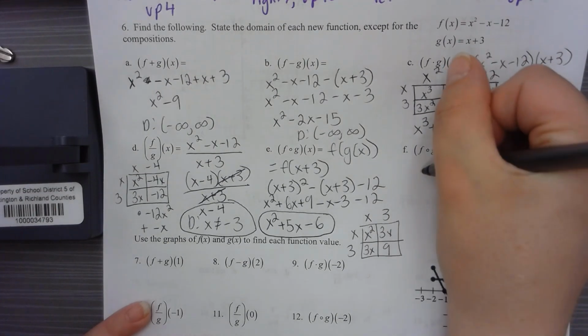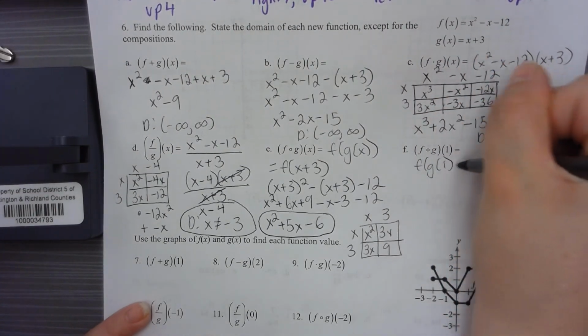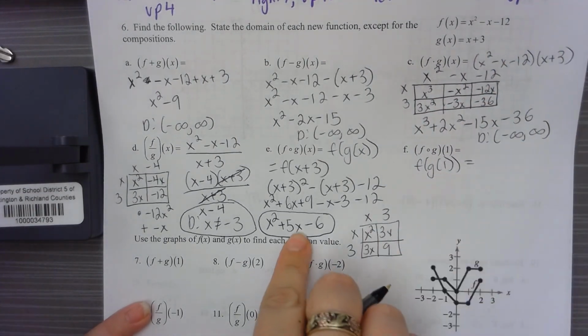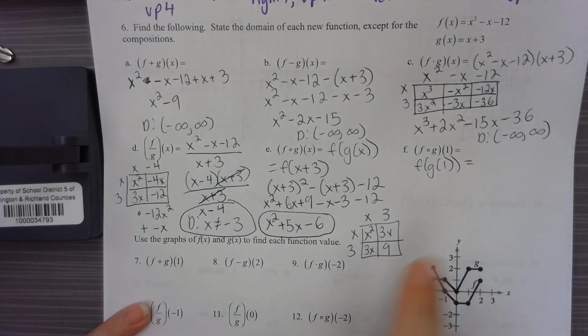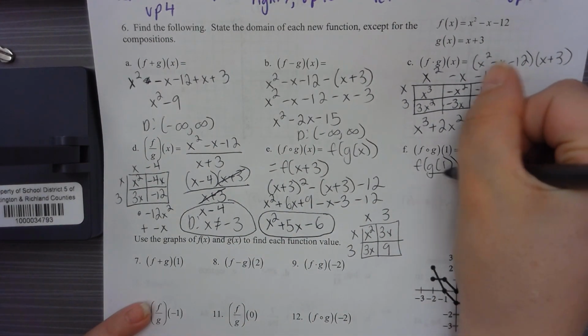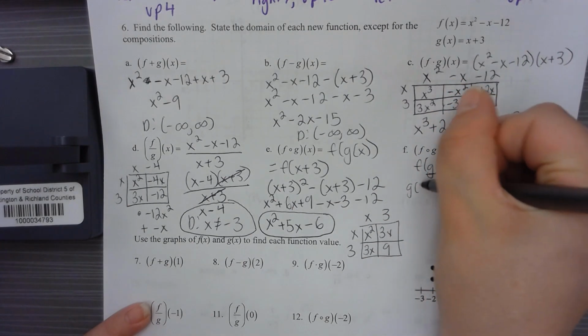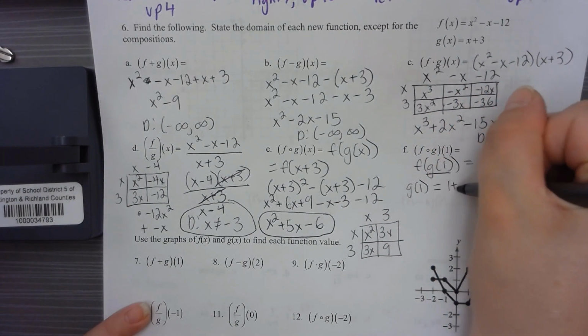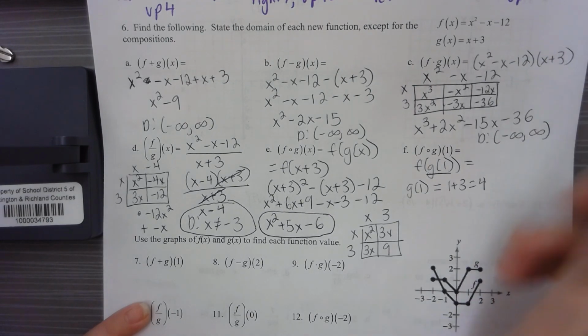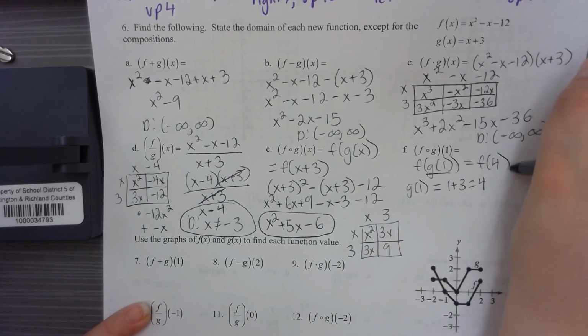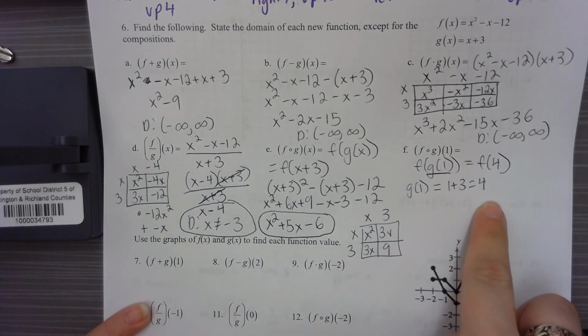Okay, for the next one, we're doing f of g of 1, and you have two options here. You can plug in 1 into this equation, but I'm going to do it the other way to show us how. So first we would find g of 1, and so into the g equation, I would plug in 1. So 1 plus 3, that's going to give me 4. So that means instead of finding f of g of 1, I'm really trying to find f of 4, because that output I would plug in.